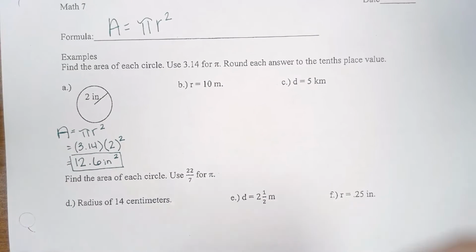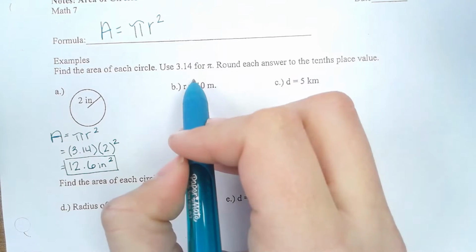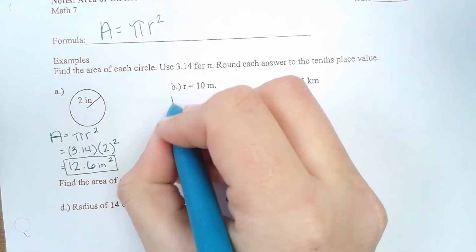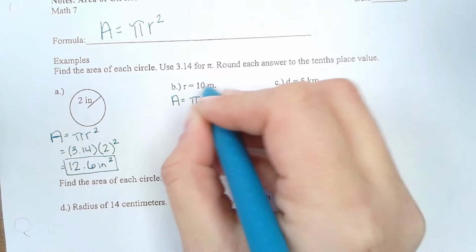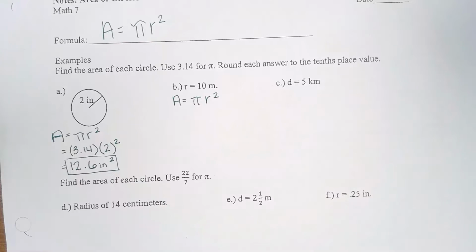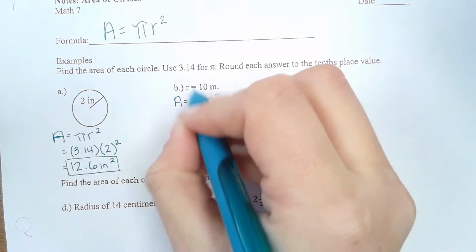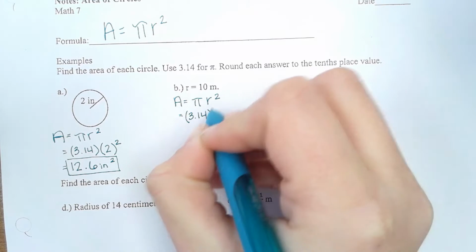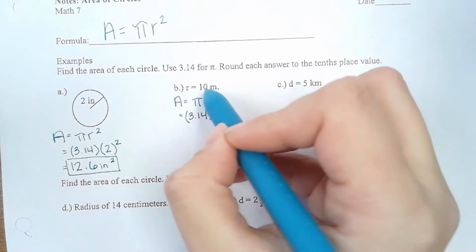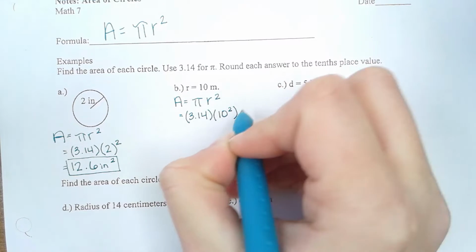So let's try the next one. So again, they give us radius, which is what we want. We want r in the formula. So we will keep our formula as pi r squared, and we will keep 10 alone. And we can start substituting numbers into the formula. So again, they want us to use 3.14 for pi. Our radius, in this case, is 10. So we're going to plug in 10 for r, and we will square that.